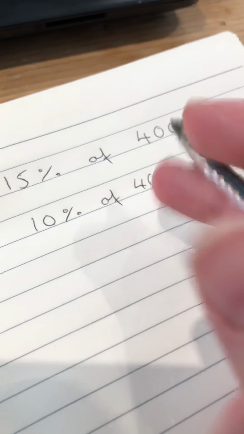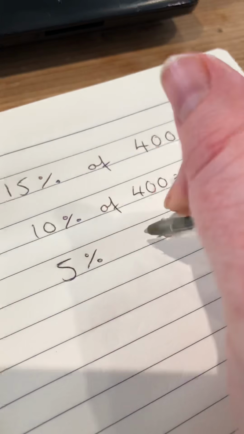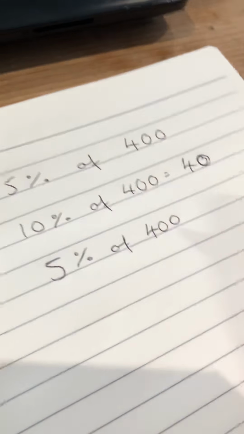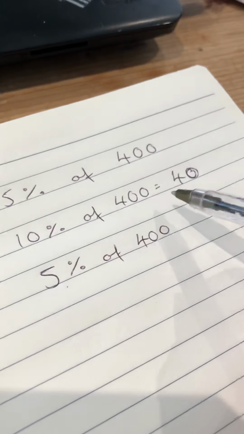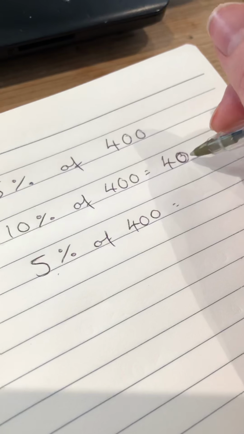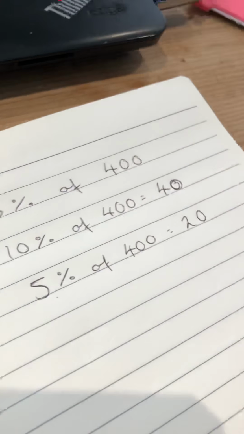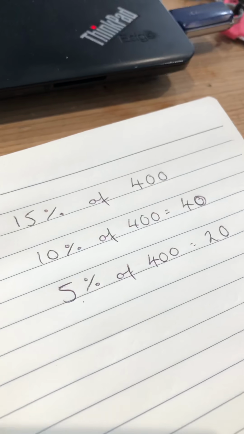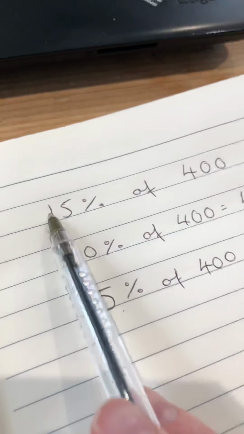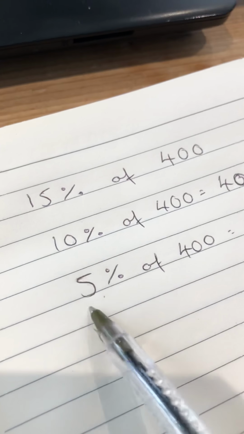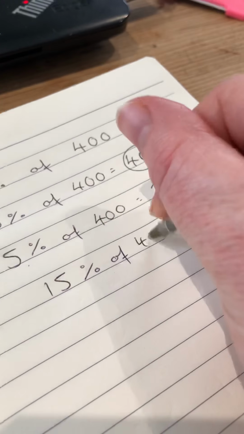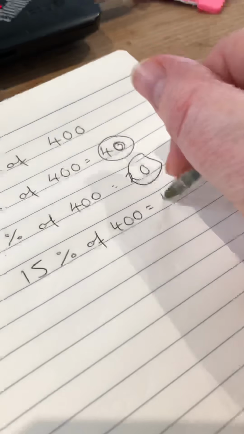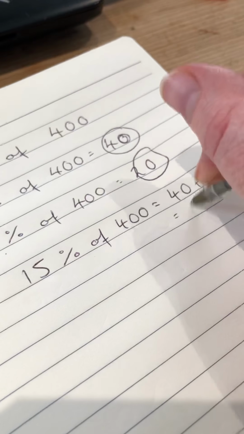Now, if I know what 10% of a number is, I can work out what 5% of a number must be. What have I done to 10 to get to 5? I've halved it, that is dividing by 2. What do I need to do to my answer of 40? I need to halve it, divided by 2, to give me 20. Now, I'm not quite finished yet because it wasn't 10% or 5% I wanted to find. I wanted to find 15. So I know 10% and I know 5%. So what I just need to do is add them together. And therefore 15% of 400 will give me 40 plus 20, which is 60.